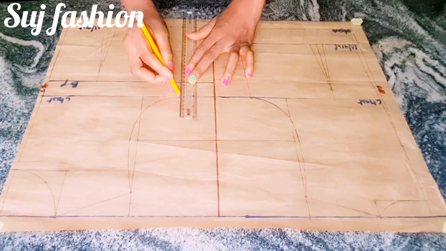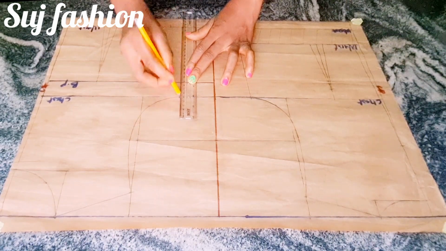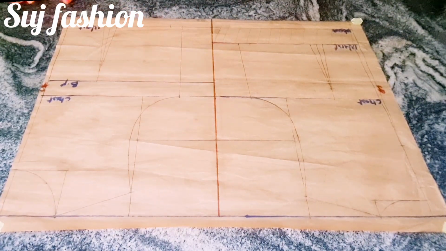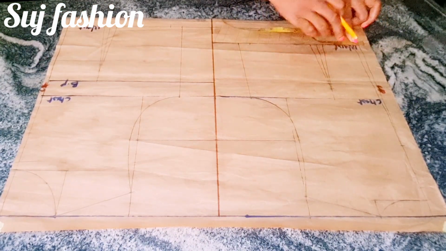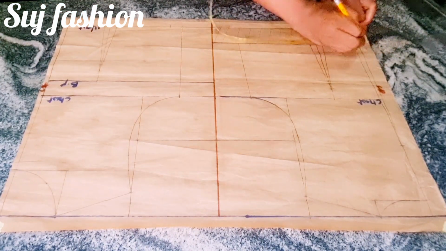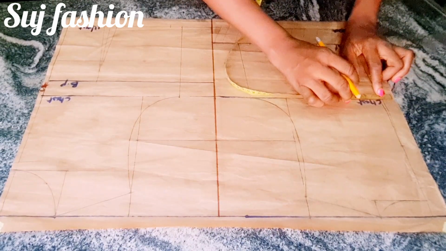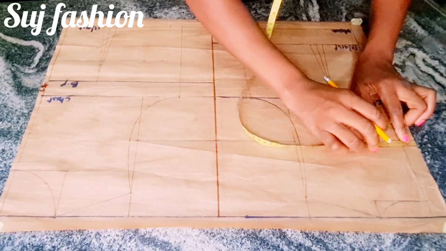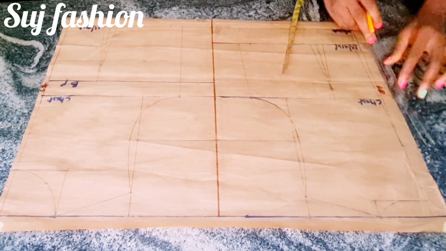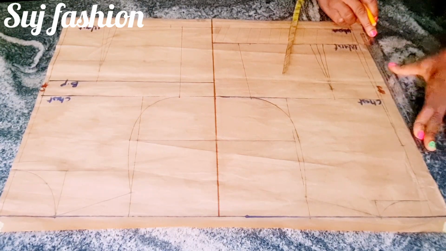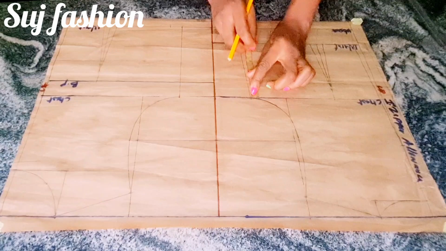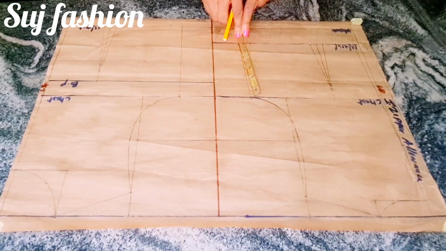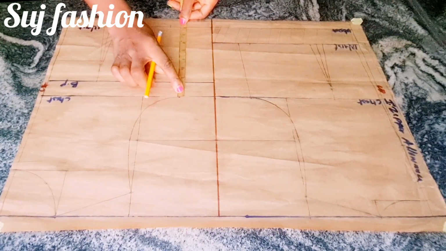Once this is done, the next step is to add our zip allowance of 1 inch to the center back. To do that, I'm going to start from the new center back line and mark 1 inch from the waistline all the way to the neckline, following the new shape, and I'll connect all the points together, and this is our zipper allowance. If you notice, the back side is 6 inches. Did you see that? While the front side is 8 inches.